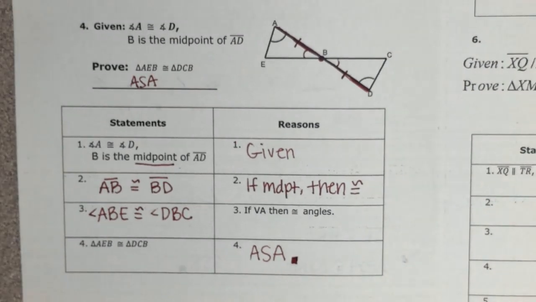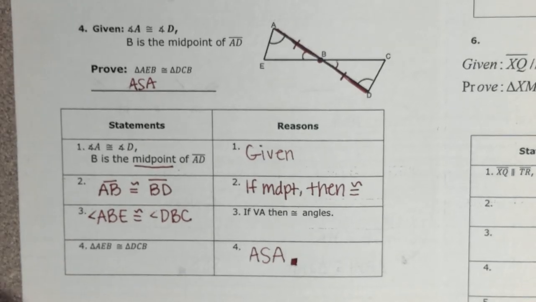What questions can I answer? We good? You explained it. Can I explain it again? No, I said you explained it. Oh, I explained it good. Okay. Thank you. Can I move on? Yes.